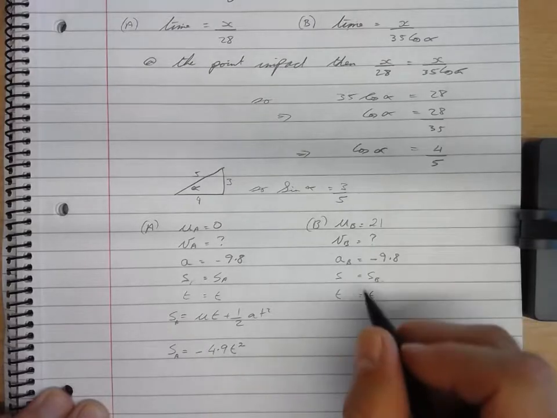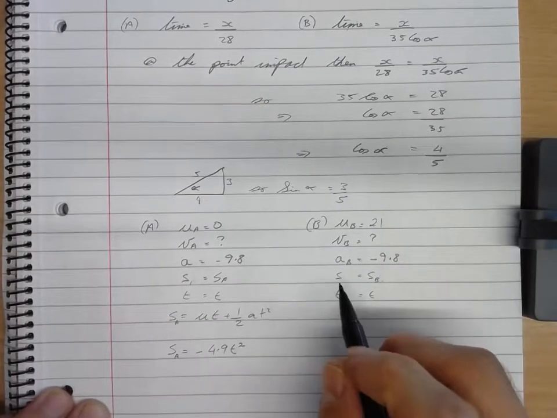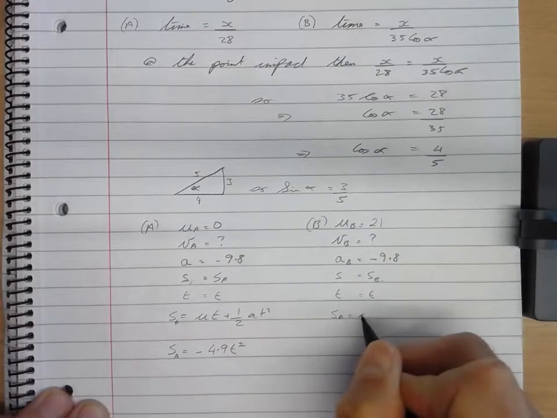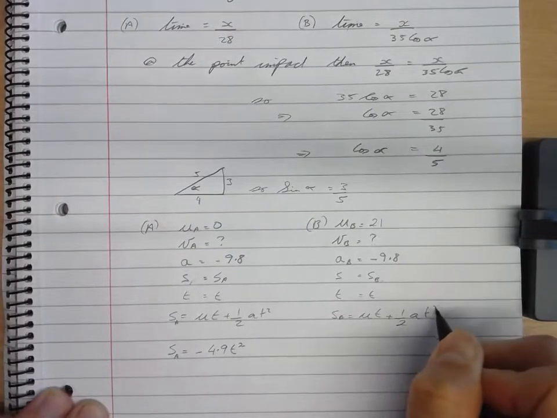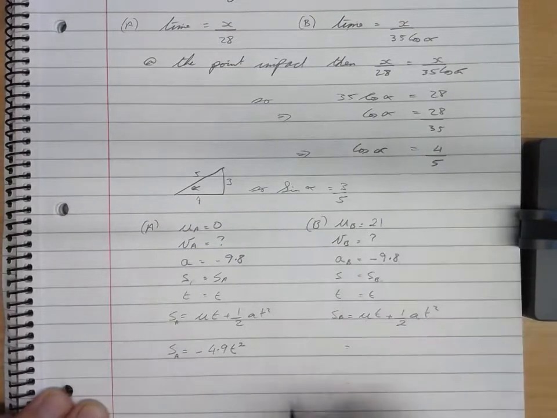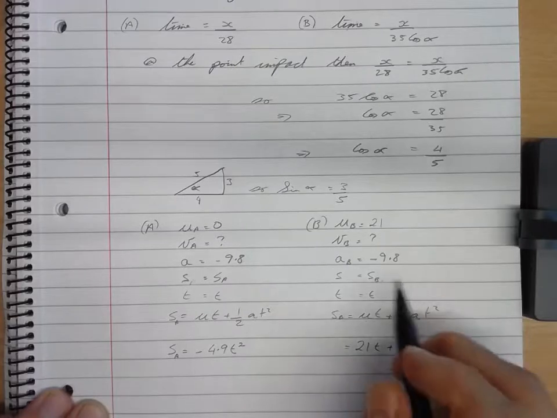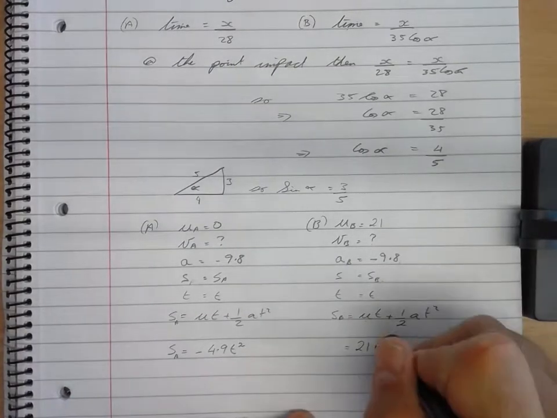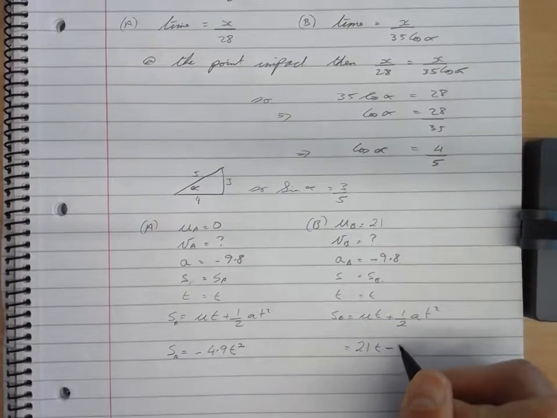So again, what ties all these together? The same equation that we used over here. The displacement for B is ut plus a half at squared, and u is 21, so we've got 21t plus a half at squared. Again, a is minus 9.8, so this becomes minus 4.9 t squared.